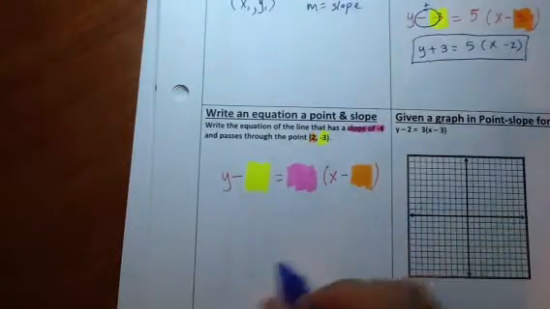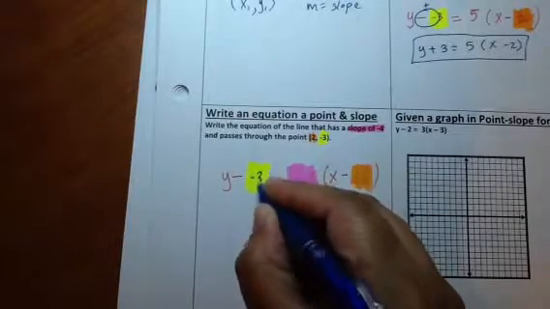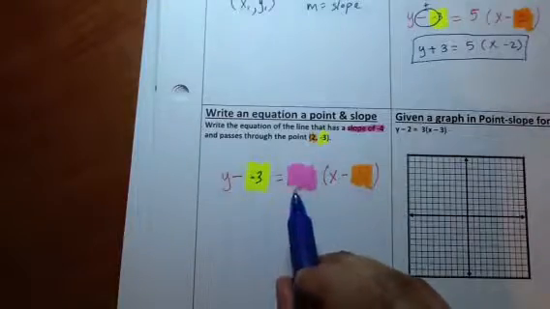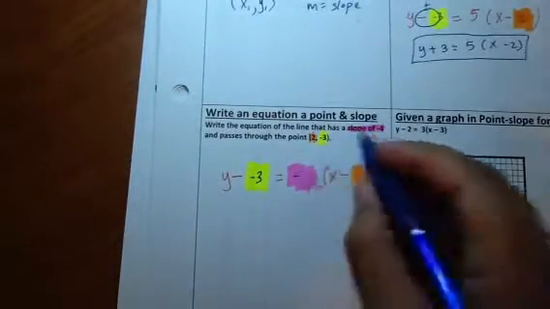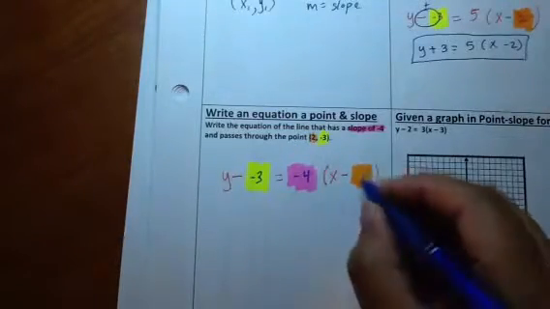So this is -3. This is -4. And then our point is 2.